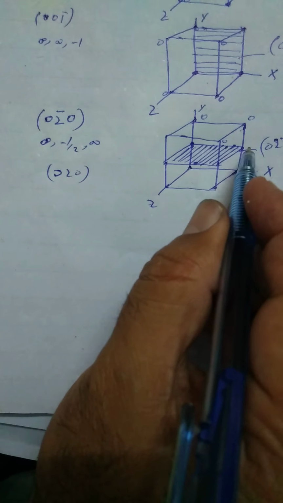Then connect these 2 points. This is actually the plane which is representing the 1 1 0. We learned that if there are 2 non-zero indices of the plane, then we have to find the 2 possible origins, and as a consequence we will find the 4 points.